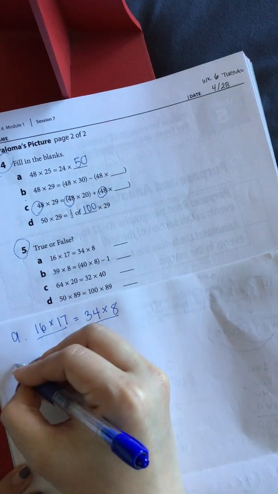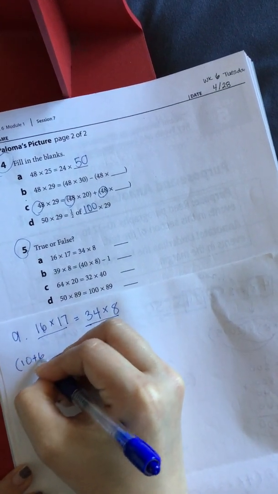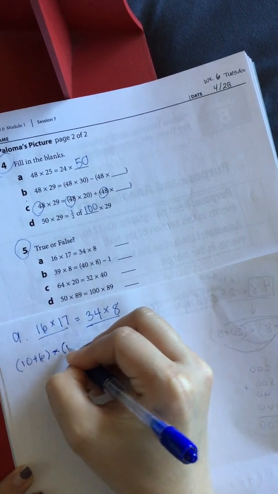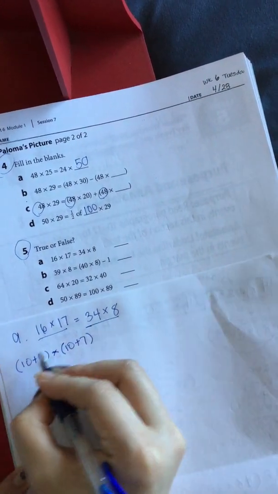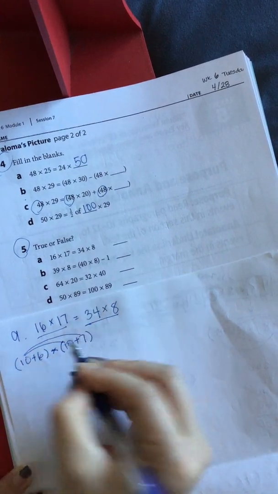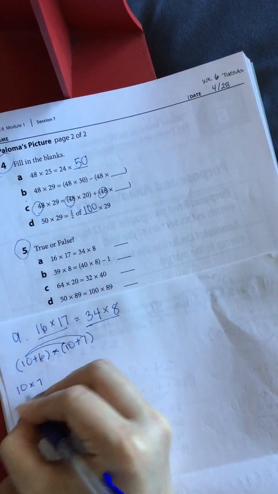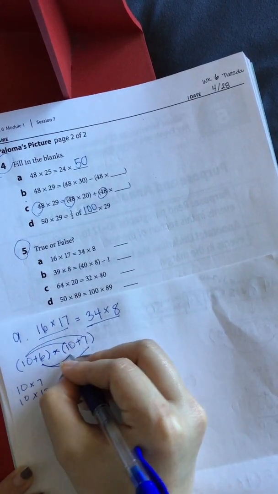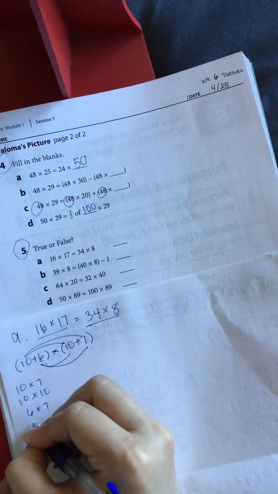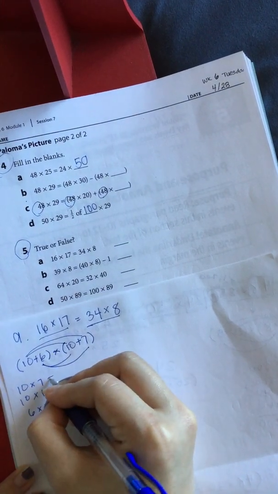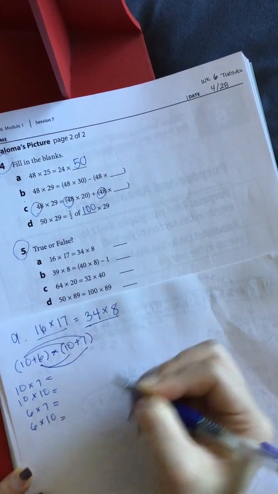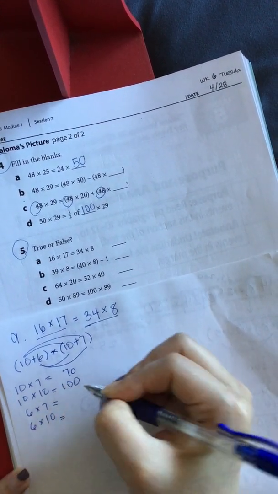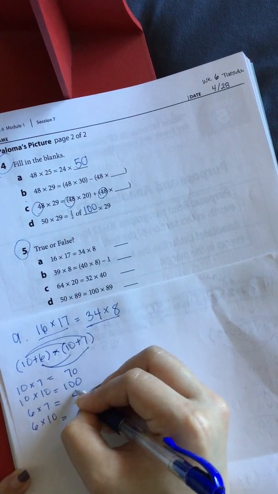So 16 times 17 is 10 plus 6 times 10 plus 7. 10 times 7, 10 times 10. 6 times 7, 6 times 10. 10 times 7, 70. 10 times 10 is 100. 6 times 7 is 42.